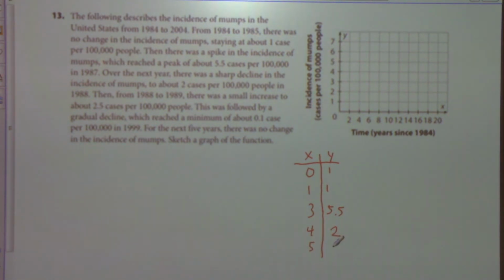So we went to a small increase to 2.5, and then next this is followed by a gradual decline in 1999. So that was 15. So it'd be 15. That's a long period of time, right? 1.1, and then 20, we stayed, right?